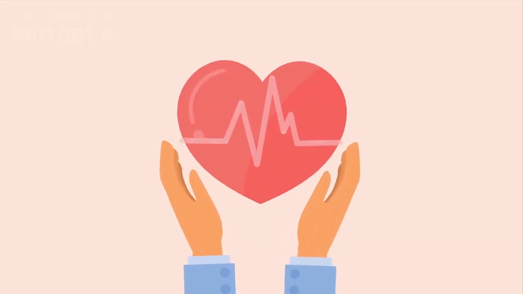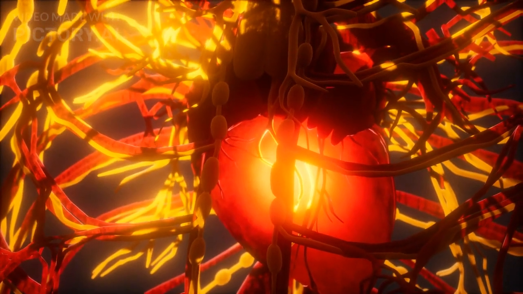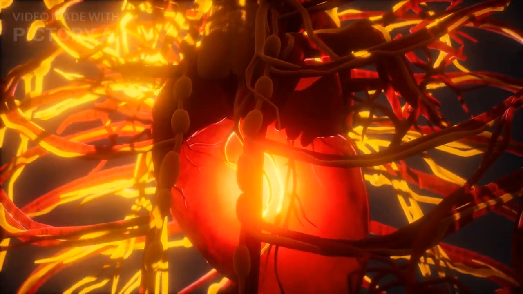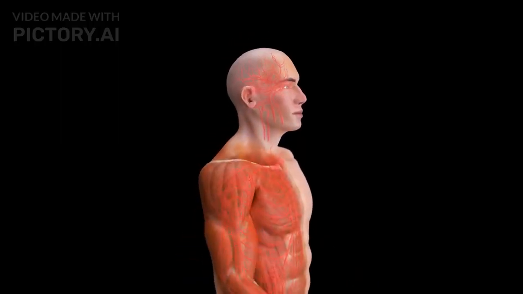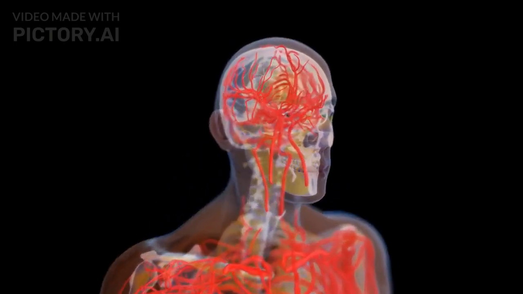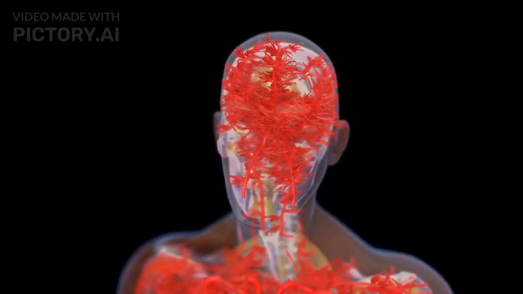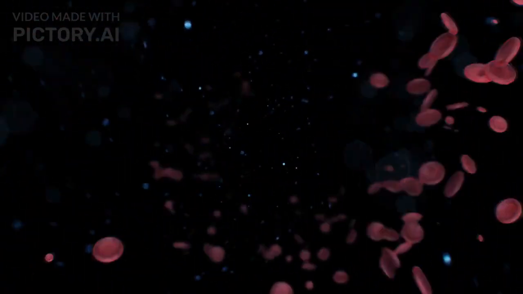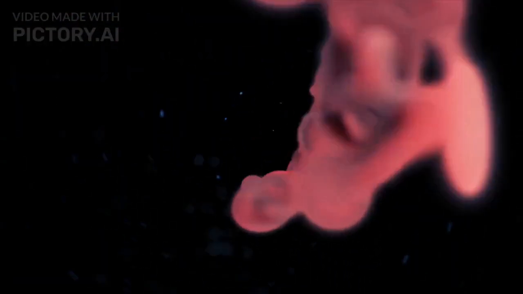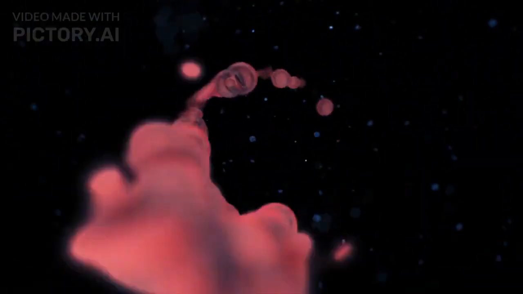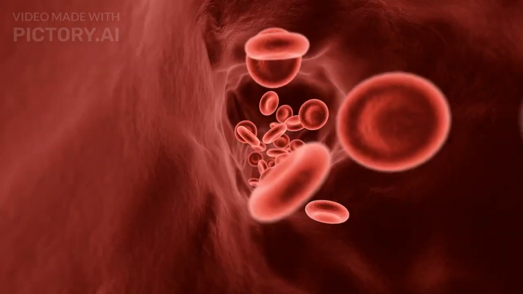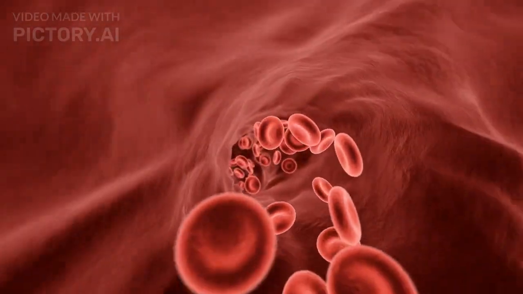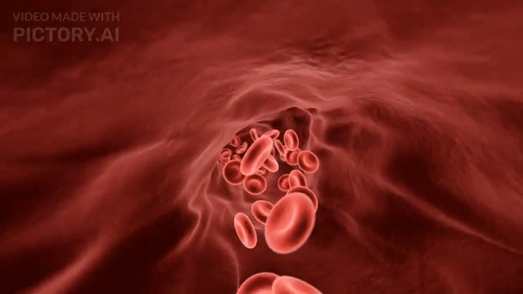Heartbeat and cardiac cycle. The heart's rhythmic contraction and relaxation are responsible for pumping blood effectively. This process is known as the cardiac cycle, and it consists of two phases, diastole and systole. A. Diastole. During diastole, the heart relaxes, allowing the chambers, atria and ventricles, to fill with blood. Blood flows from the veins into the atria and then passes into the ventricles through open atrioventricular valves.